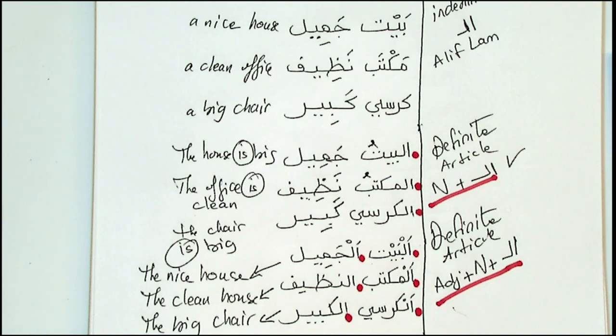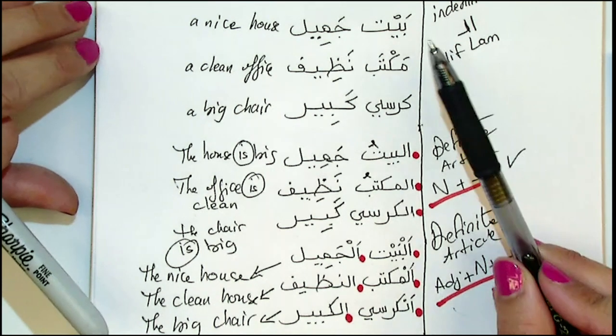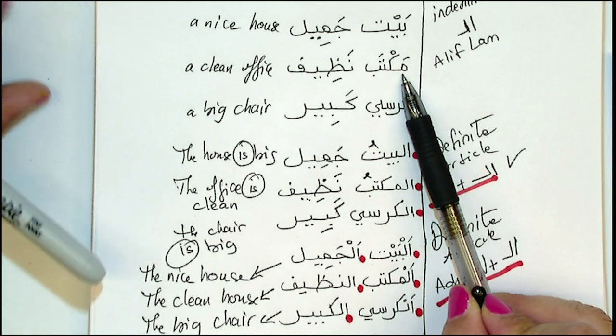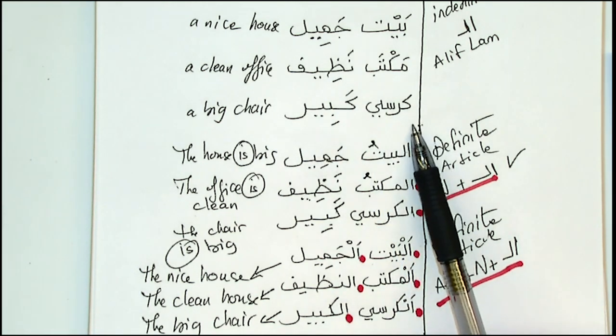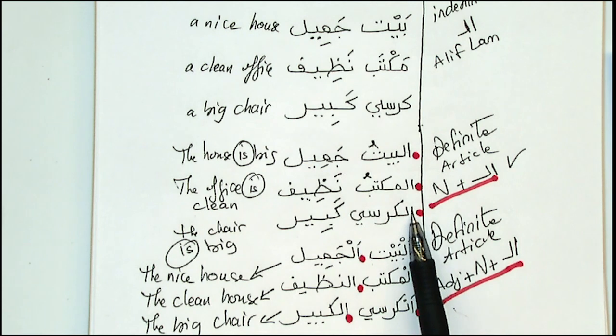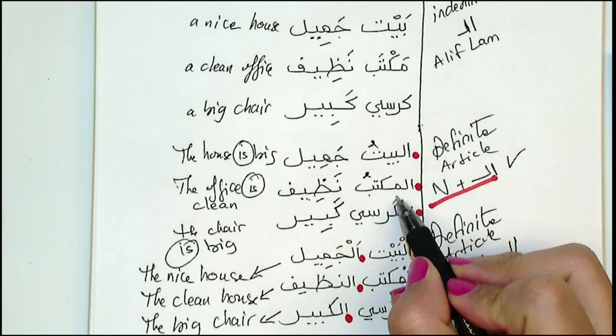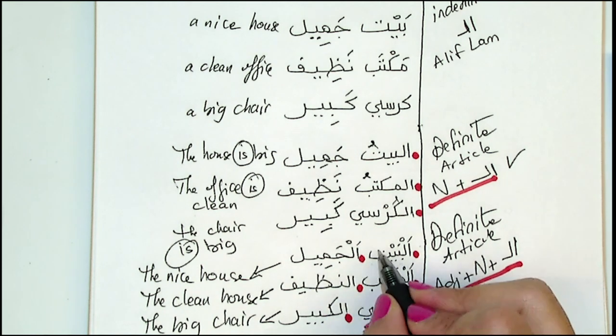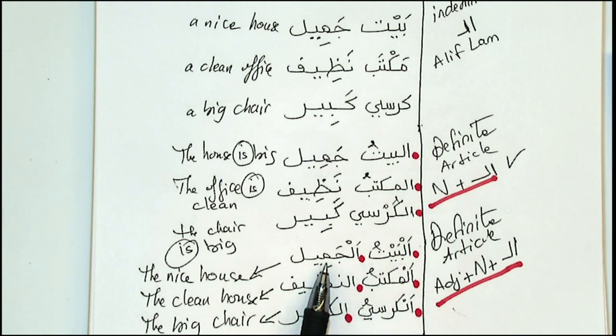I'm going to read all these examples, so just listen to them as I read. Bayt jamil, maktab nadif, kursi kabir. Al-baytu jamil, al-maktabu nadif, al-kursiyu kabir. Right here we have two definites. Al-baytu al-jamil. Al-maktabu al-nadif. Al-kursiyu al-kabir.